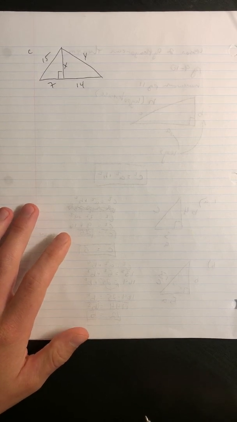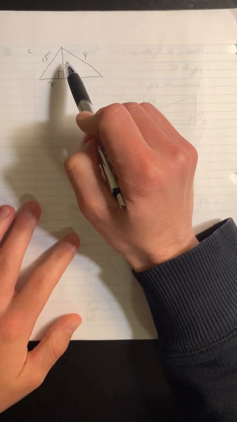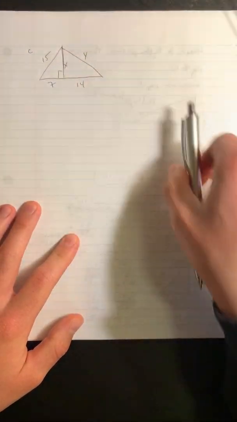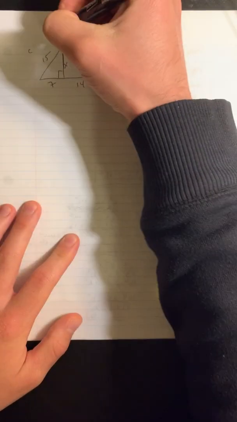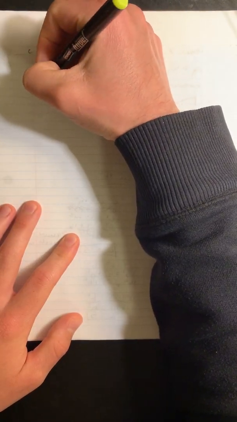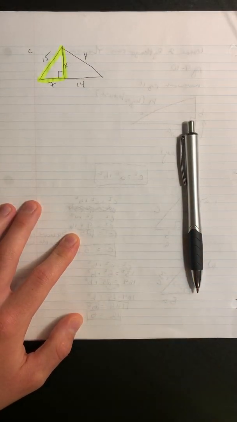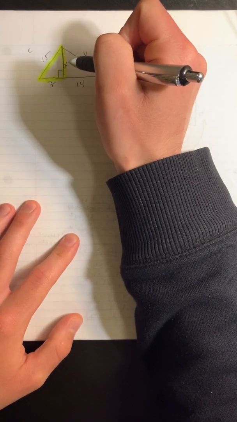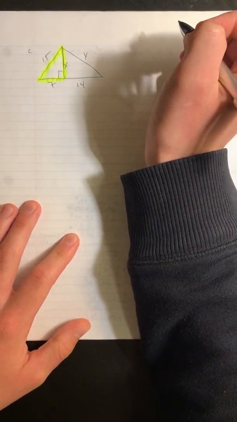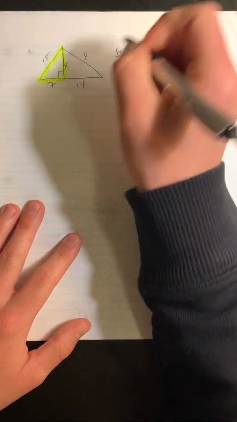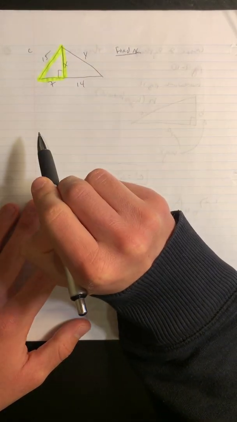So what we have to do is solve for X and for Y. X is going to be the side we want to solve for first because it's connected to this right angled triangle. We'll start with that one because two of the sides are given to us. We've got two sides and we need to find the third, so that's where we want to start. Let's find X, and then we'll label this triangle.